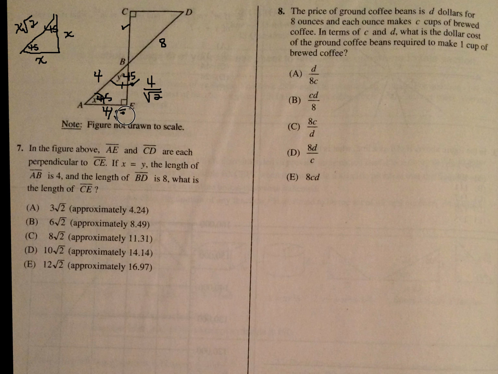We don't really care about this bottom side. Since this is 45, these are vertical angles, so this is going to be 45, which means this has to be 45. So we have another 45, 45, 90 triangle. So this is going to be 8 over the square root of 2. And we don't need to really know that. It's 8 over the square root of 2.